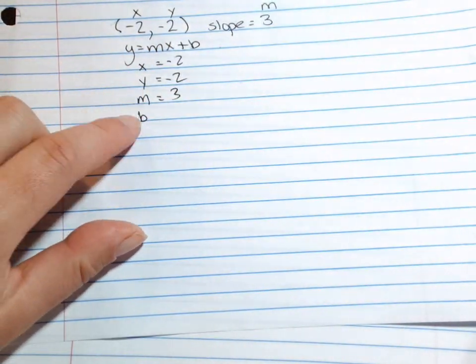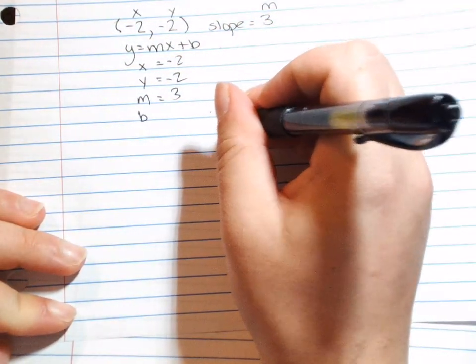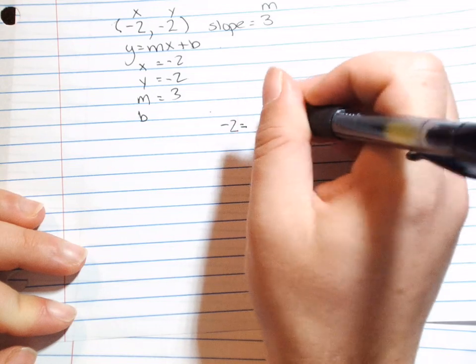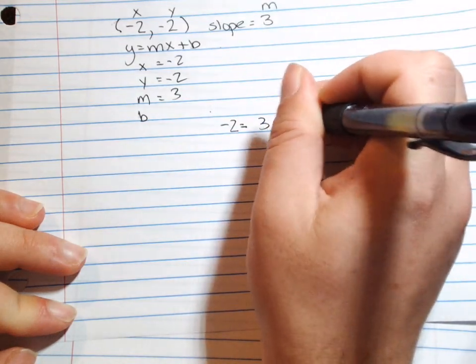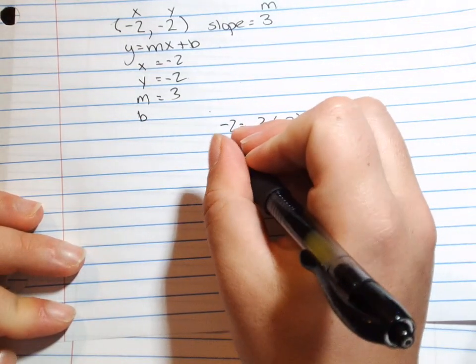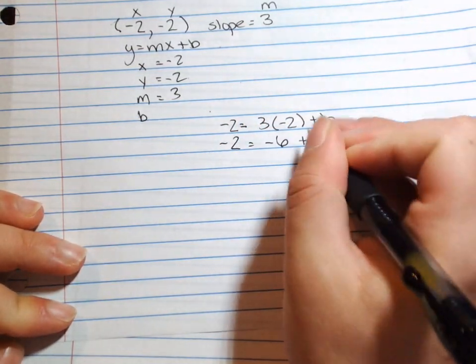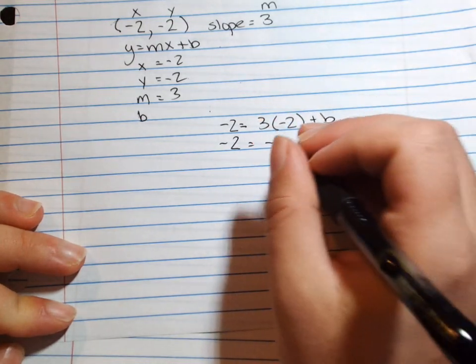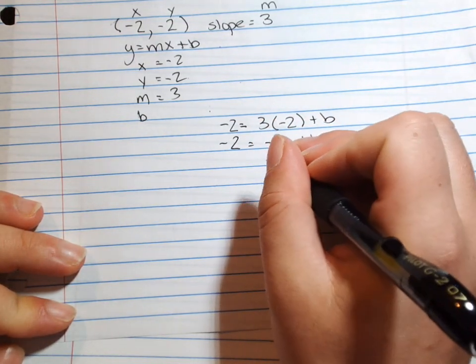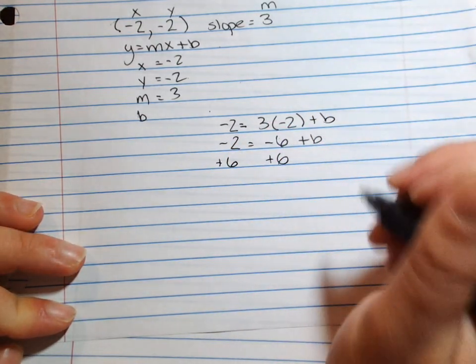And the only thing I'm missing is b. So I can fill this in. I can say -2 equals 3 times -2 plus b. -2 equals -6 plus b. I'm going to add 6 to both sides, like I would do if this was any kind of equation.